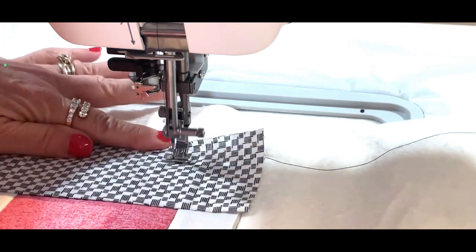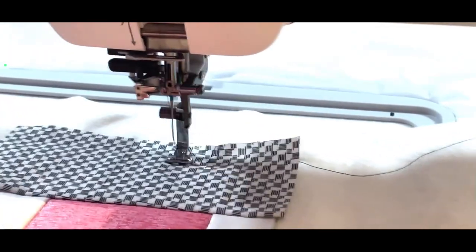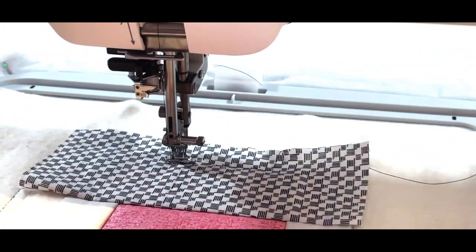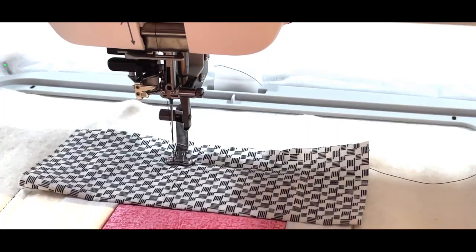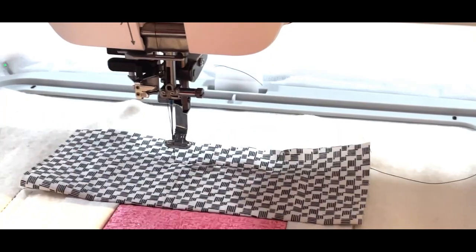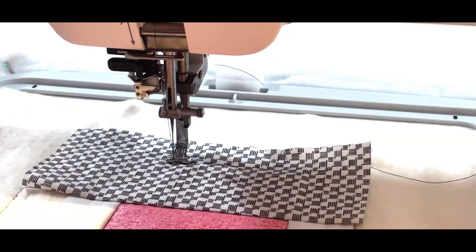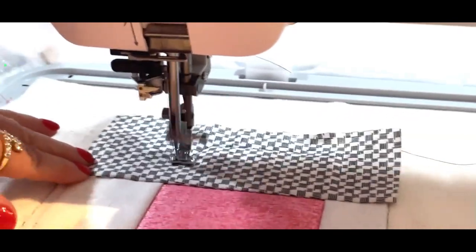This is one I did put a tack down on for this part up here because I have these triangles going in, and I want to be sure this is secured when I go to do that. All right, so the next part is a placement line for me for the start of the triangle piece.